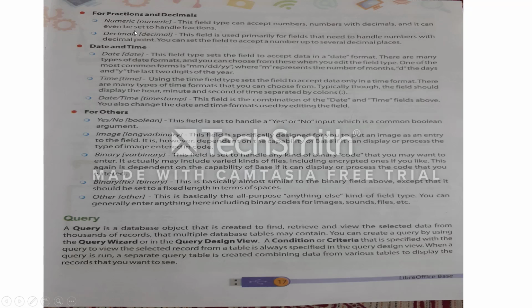It is mainly to enter the date value. Then we have the time data type, children. It is set to take time as the input. The time can be given either in hours and minutes, or hours, minutes and seconds also, and they are separated using a colon sign. Fine.